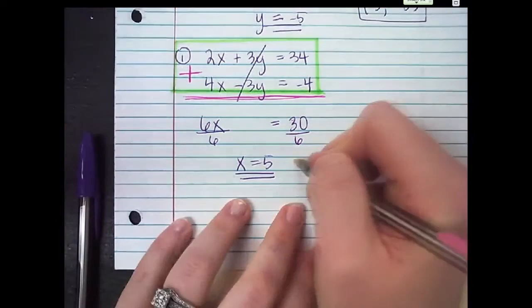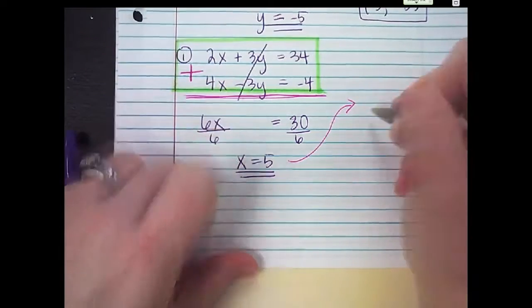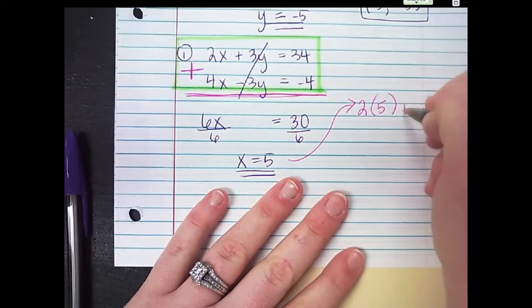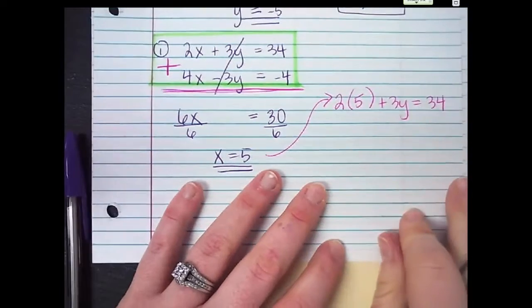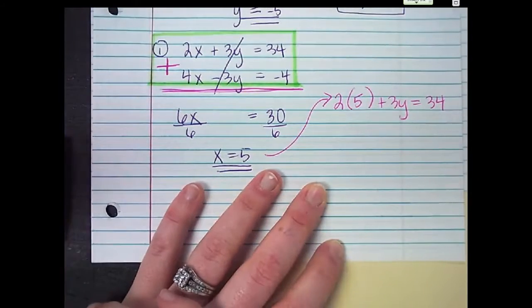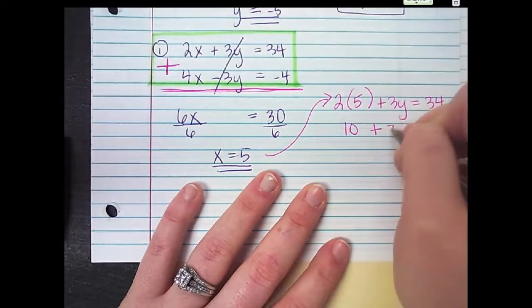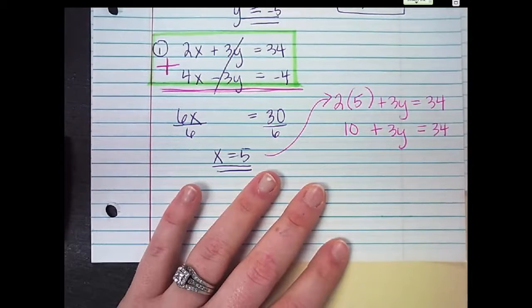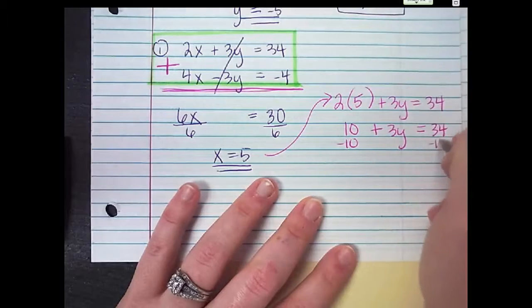So I'm going to take the 5, go back to one of the originals, either one. So 2 times, put the 5 in, plus 3y equals 34. So we have 10 plus 3y equals 34. Subtract the 10.